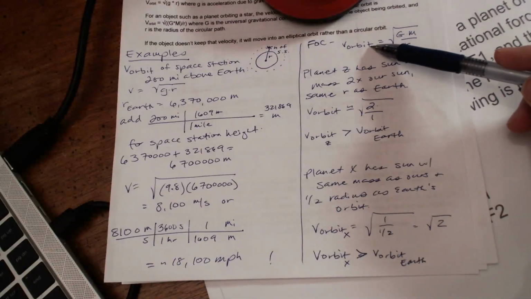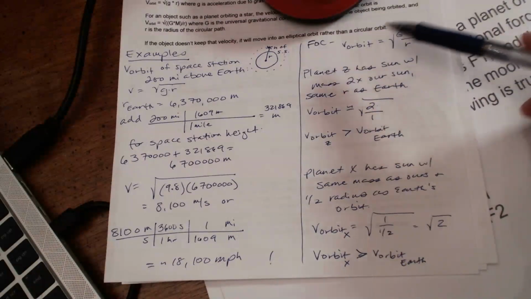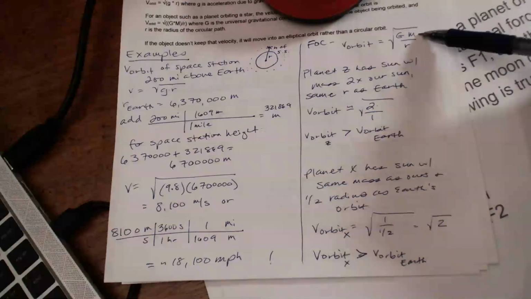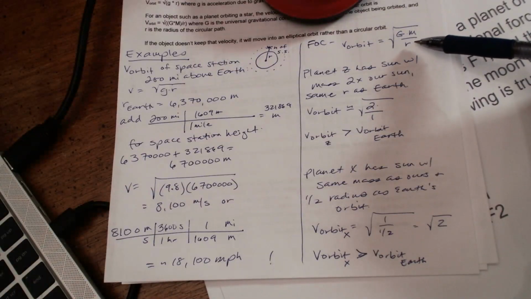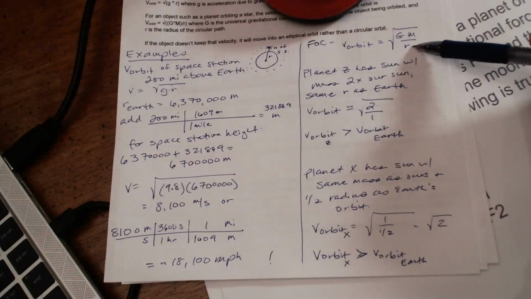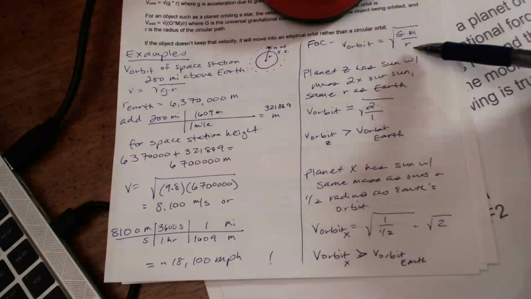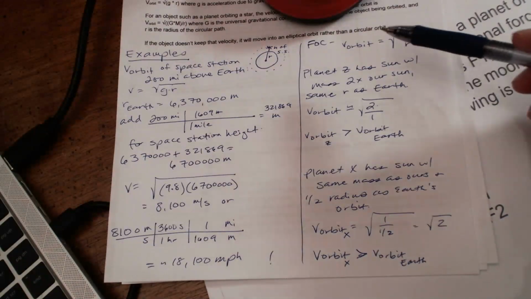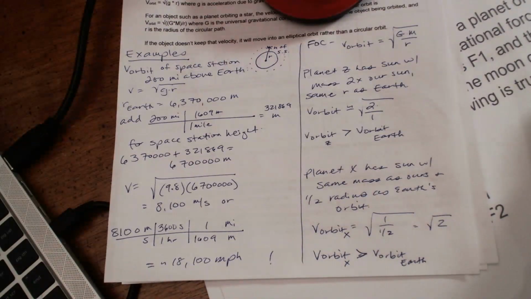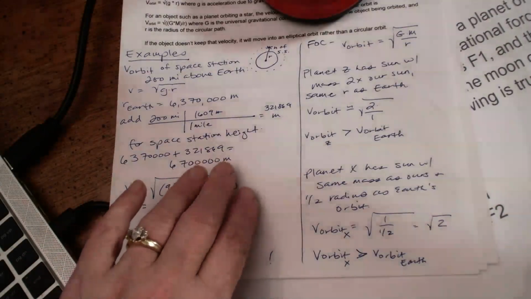This orbital speed value has a direct relationship with mass. If mass goes up, the velocity is going to go up. And then it has an inverse relationship with the radius of the orbit. If the radius is larger, then the velocity is going to be smaller. If the radius is smaller, like in this case, then the velocity is going to be larger. And it's not quite a direct relationship because this is a square root. Okay, so anyway, that's just a couple of things on orbital speed so that you have a couple of examples to look at.